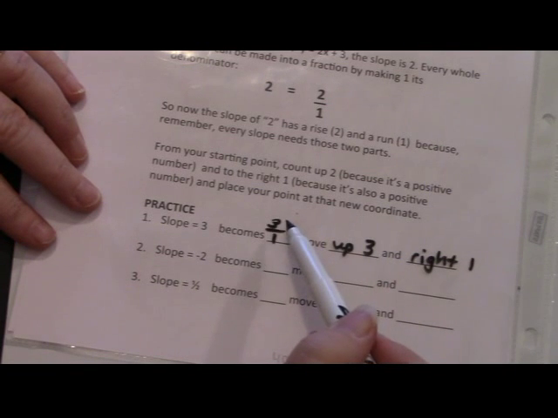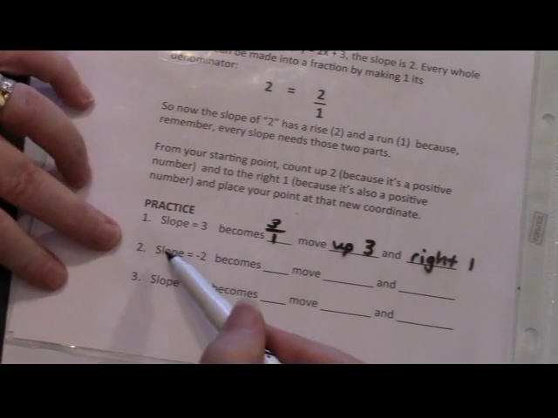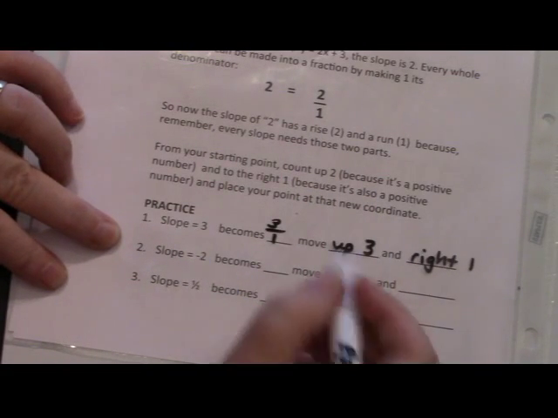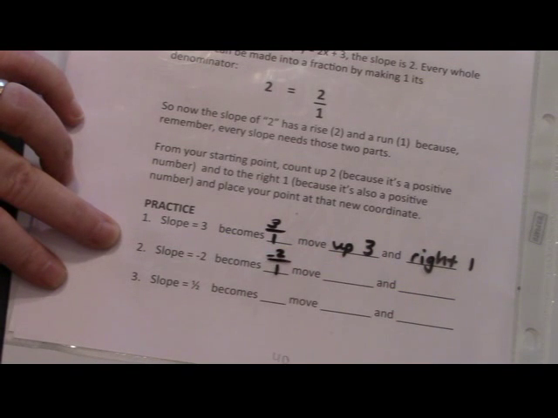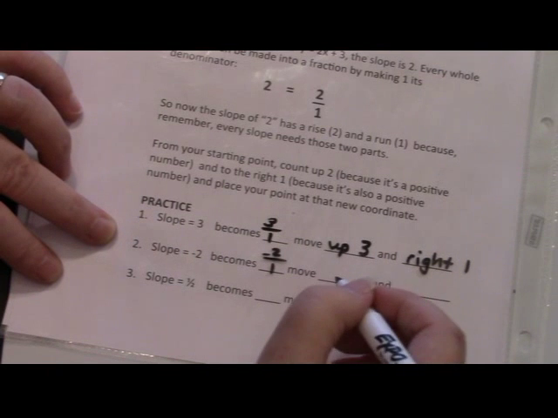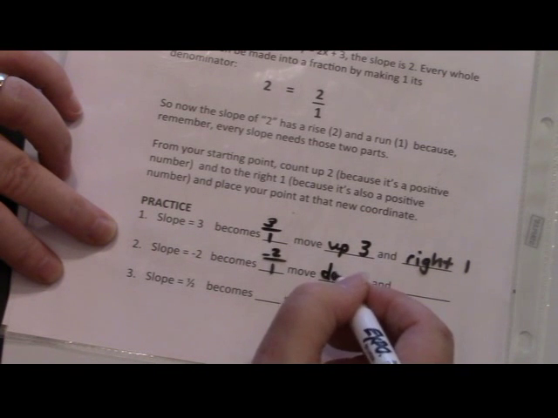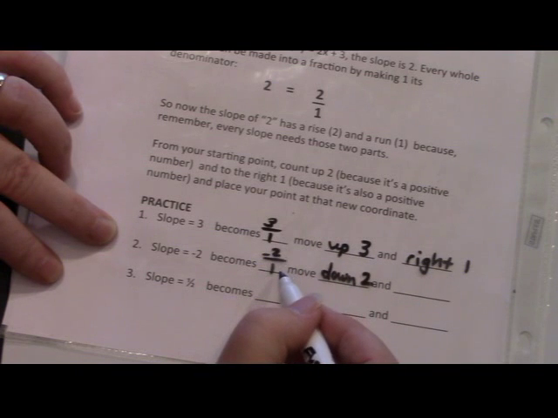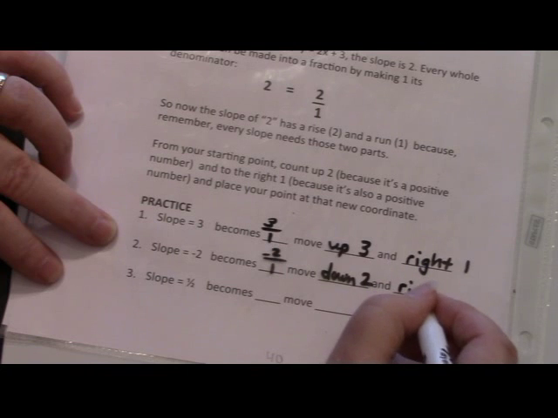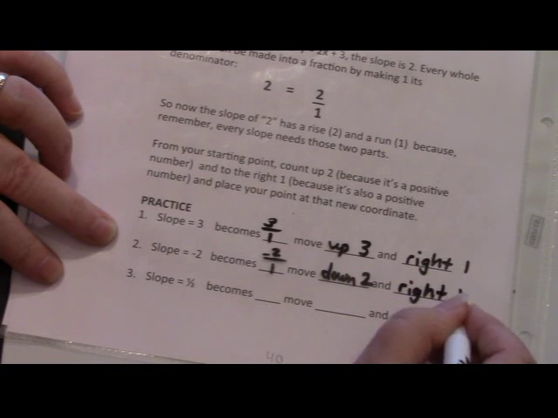So we always are going to do our numerator first. That's our rise, up or down. Slope -2 becomes -2, and let's put a 1 underneath it. What does that mean? Negative number means I'm going to move down, how many? 2. And now what do I do for my run? This one is positive, so I'm going to go to the right 1.